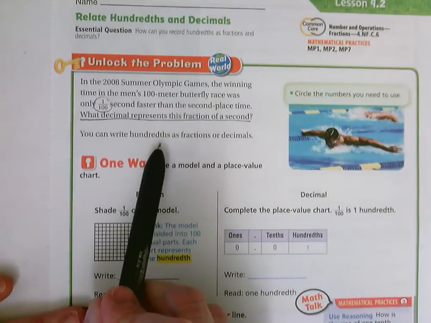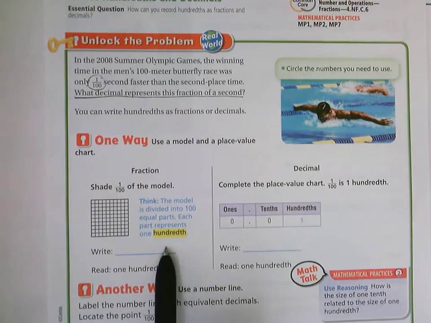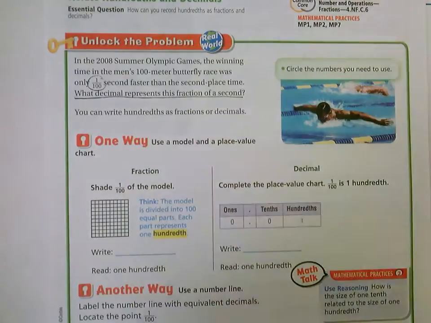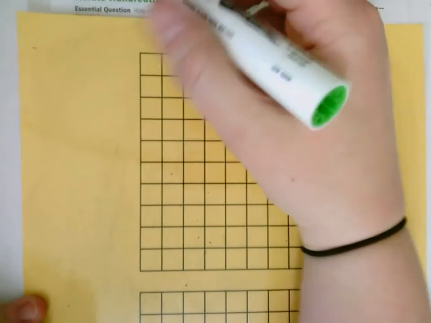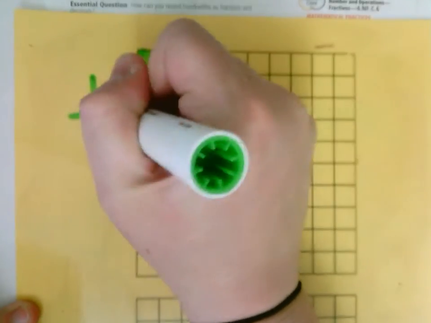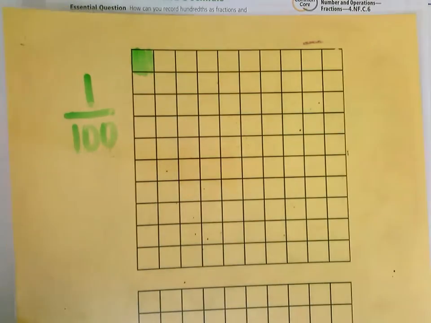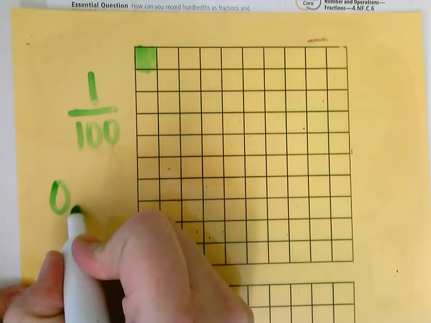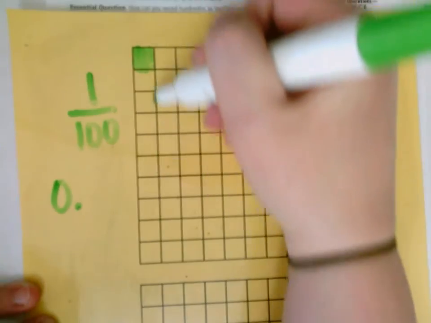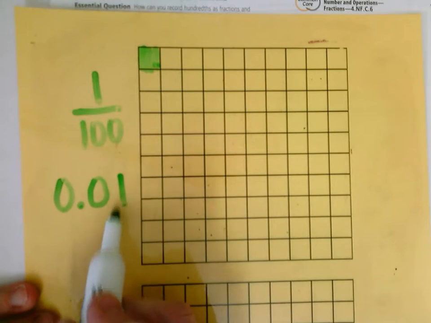We can write hundredths as fractions or as decimals. Here's one way: we're going to use a model. Here, again, I have my 100 model. There are 100 squares here. If I were to color 1/100th, it would be one of the 100 squares. To write this as a decimal, I have no ones. A whole tenth would be this whole piece here. I don't have any tenths, but I have 1/100th. So I would write it as 0 and 1/100th.